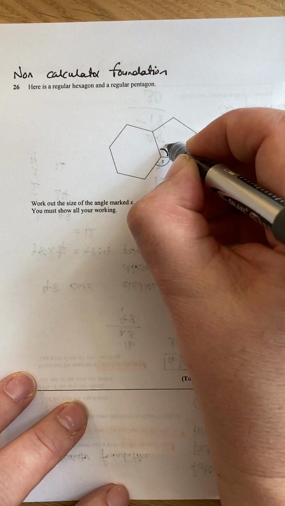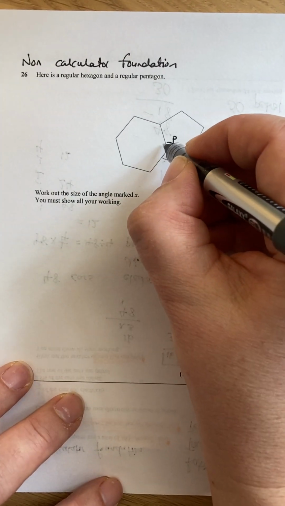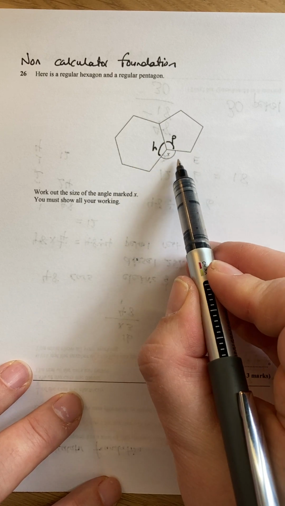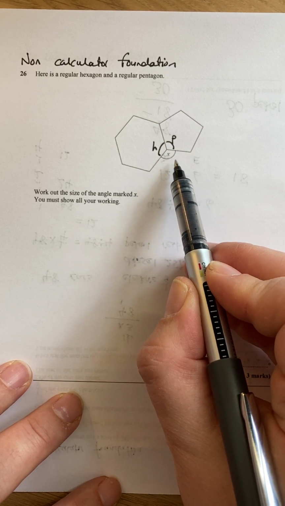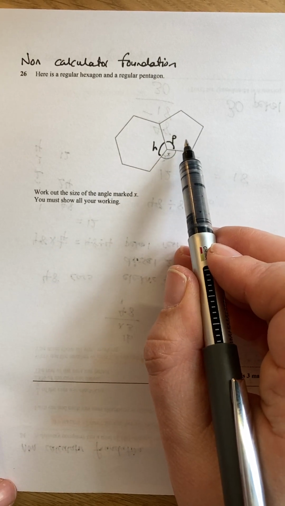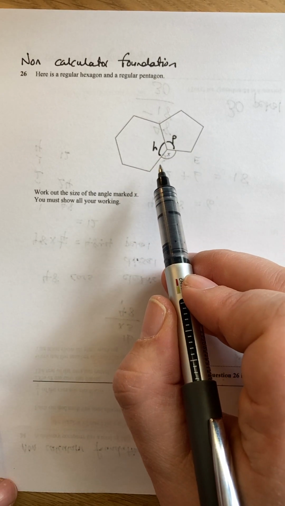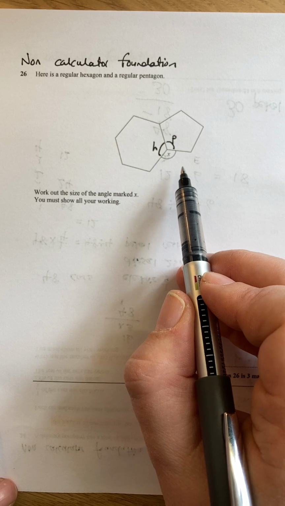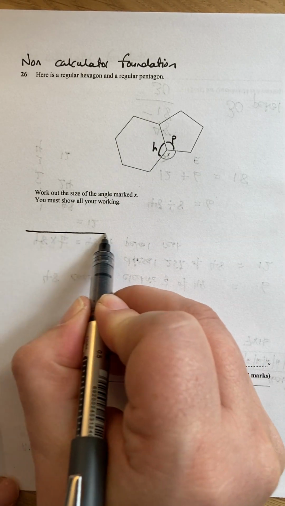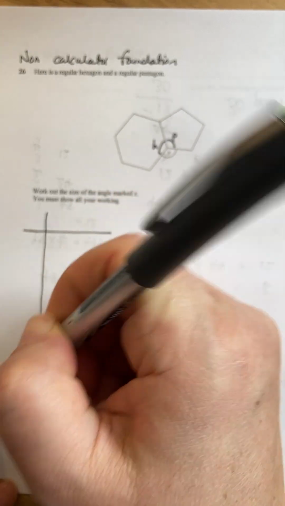So we're going to call these the P, and we're going to call this H. If I know what H and P are, then I can work out X. So the first thing I'm going to do is focus on the H's and the P's. There are a number of ways of approaching this. I like to work at it from a calculation of the internal angles.